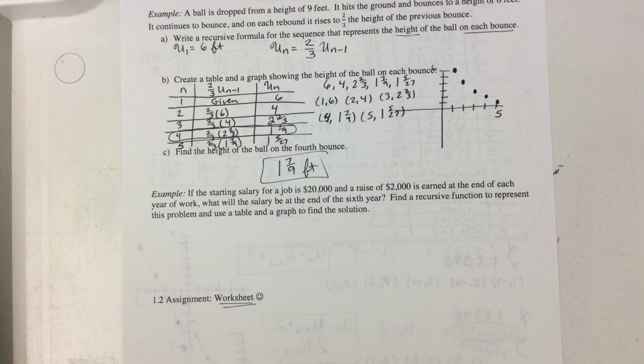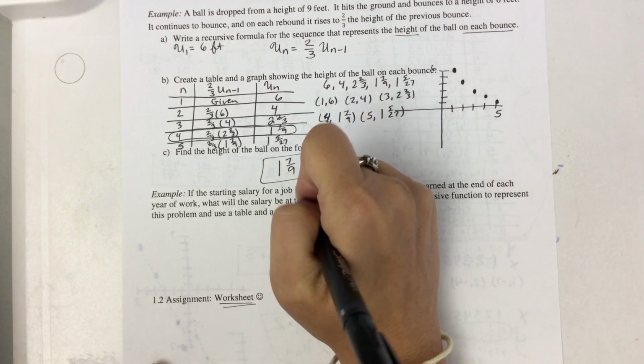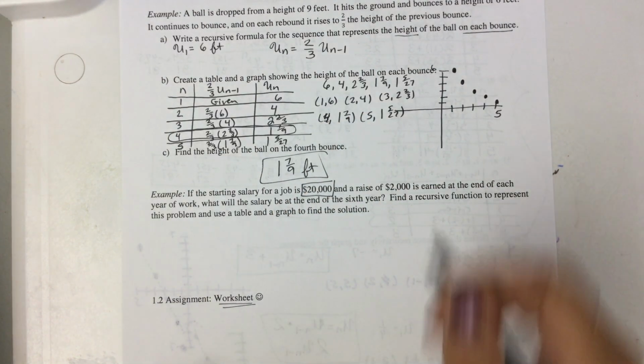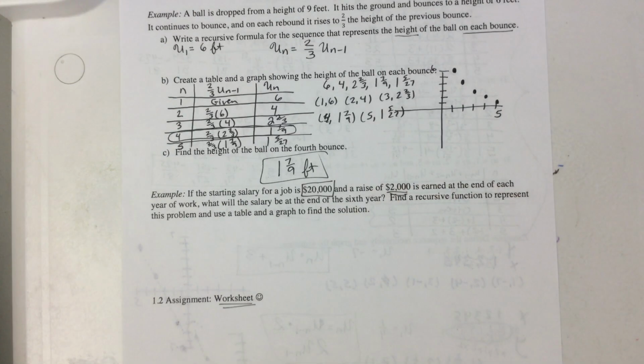If the starting salary for a job is $20,000 and a raise of $2,000 is earned at the end of each year of work, what will the salary be at the end of the 6th year? Find a recursive function to represent this problem. Use a table and a graph to find the solution.